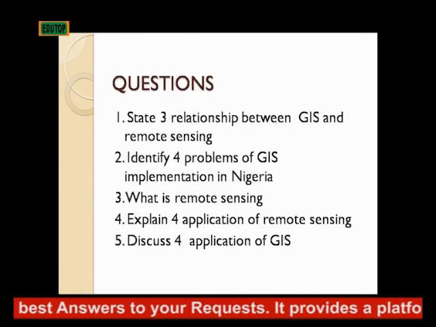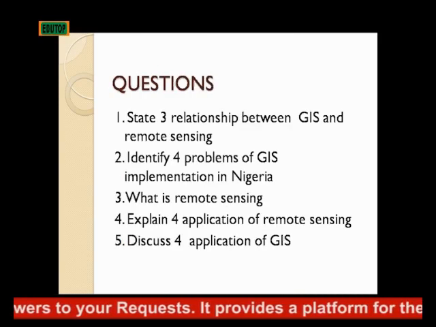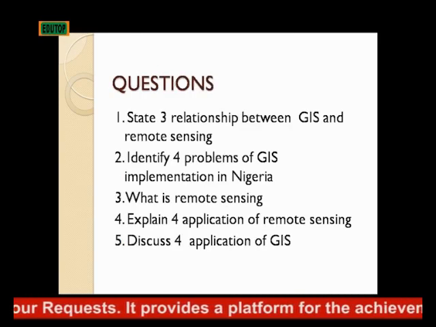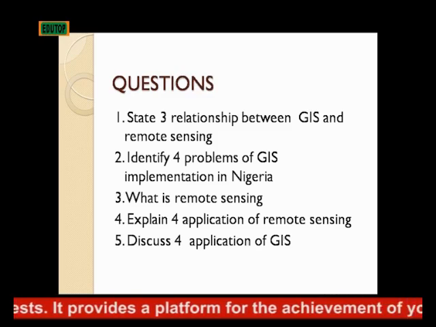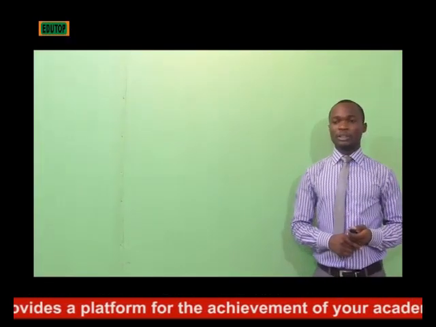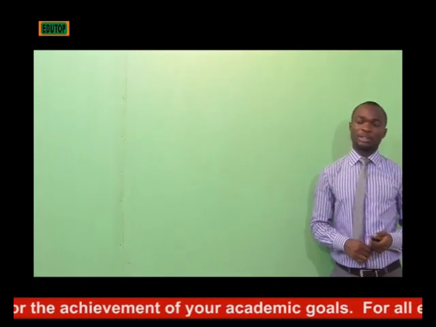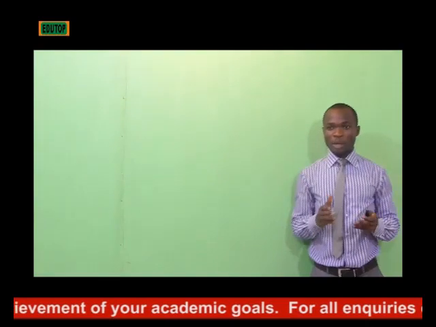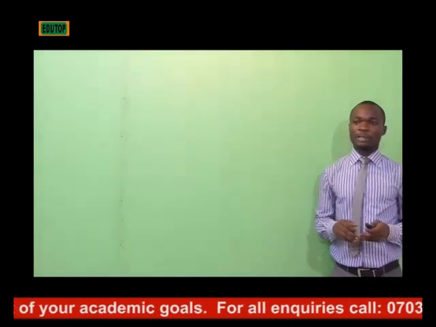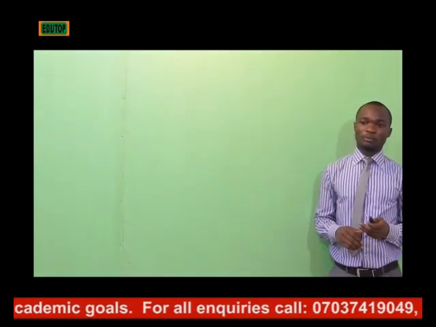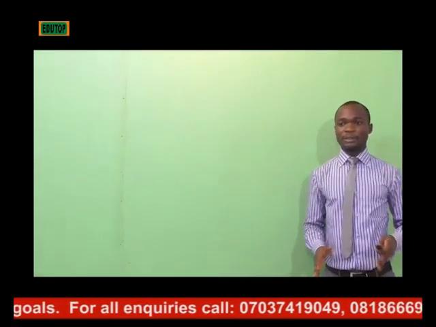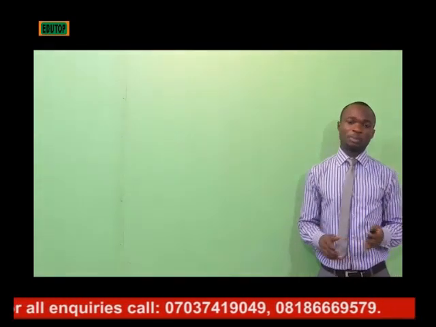So let's look at the following questions. Number 1, state 3 relationships between GIS and remote sensing. 1 is that both GIS and remote sensing can look at spatial data in different layers. Number 2, both of them can take the form of computer software to create and to analyze, as well as manipulate spatial data. And both of them can also observe large areas in less time.